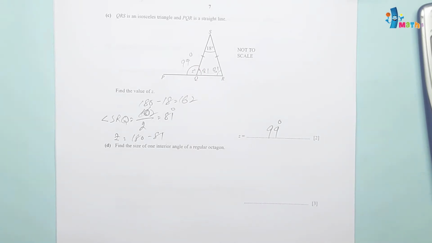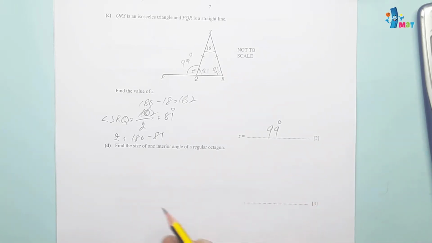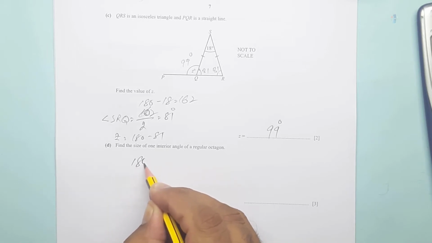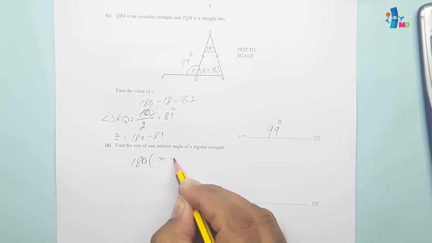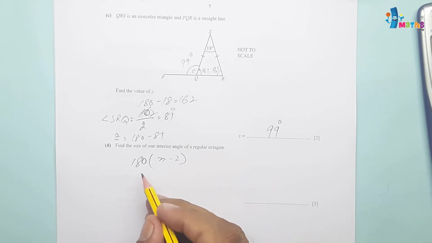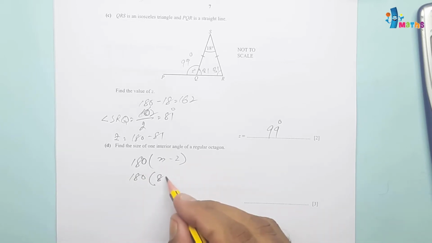D part, find the size of one interior angle of a regular octagon. Octagon, you know, has 8 sides. So the formula is 180 into n minus 2. So this will be 180 into, octagon will be 8, 8 minus 2.